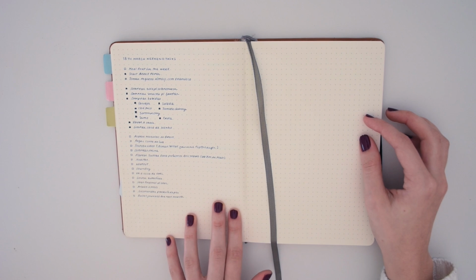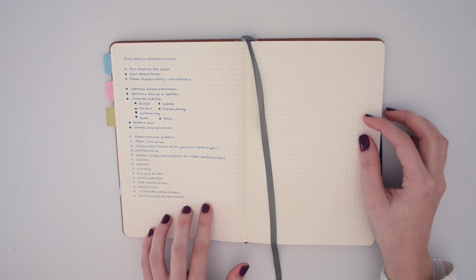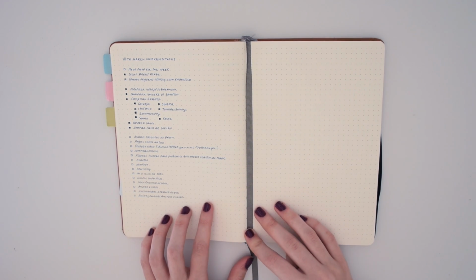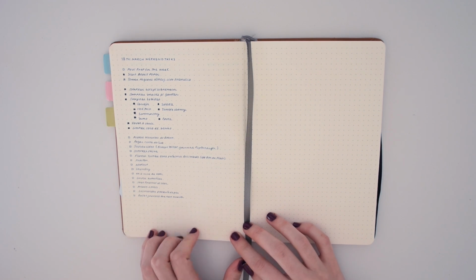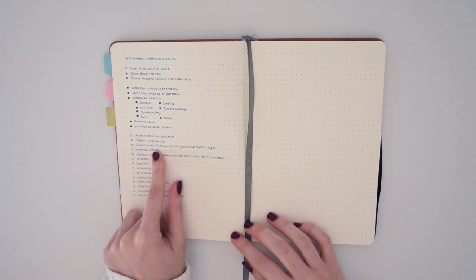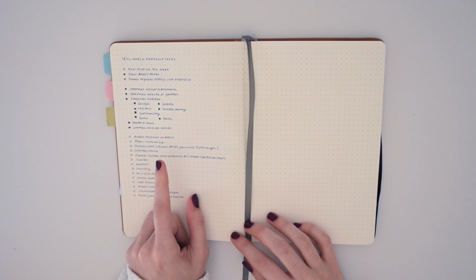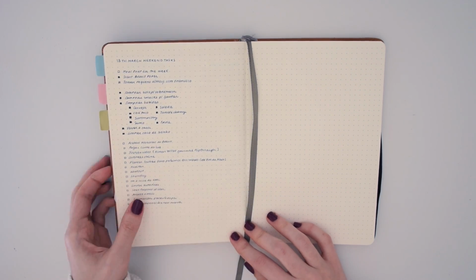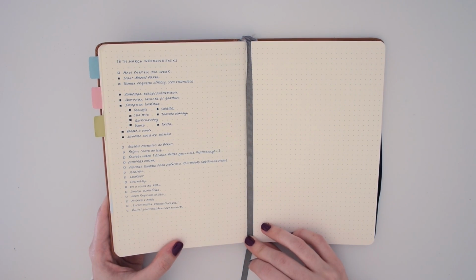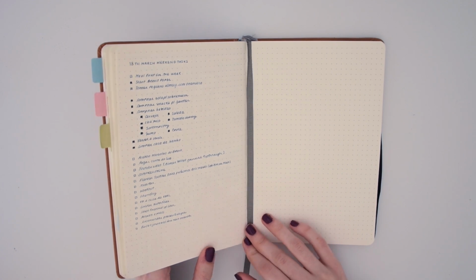And this is just my weekend tasks for the 18th of March, and it's currently 18th of March as of now, and I have here film bullet journal flip through video. So after I close this bullet journal, I'm going to check that because it was one of my main tasks for today.